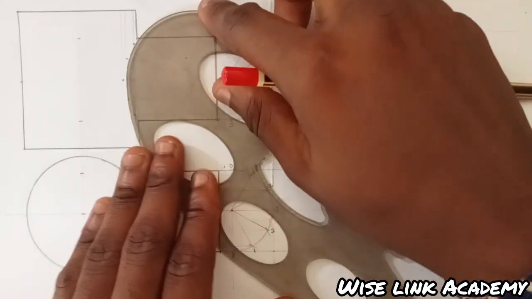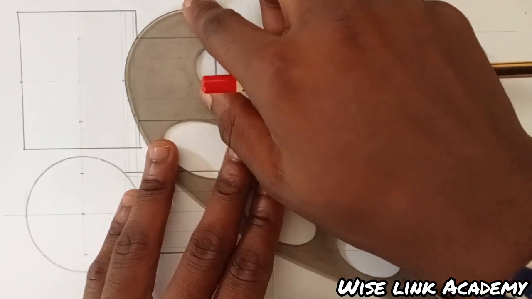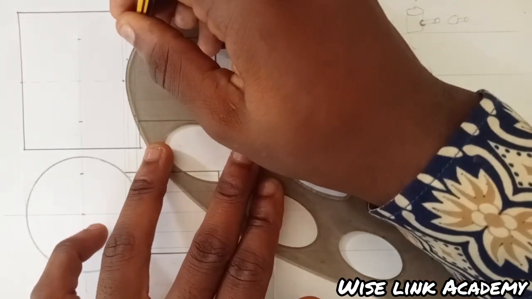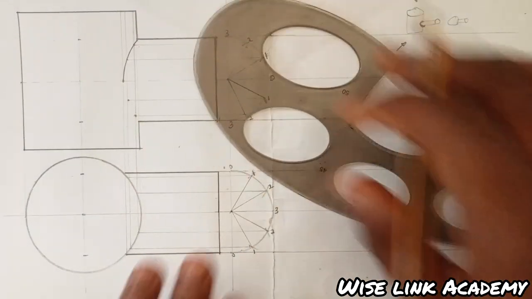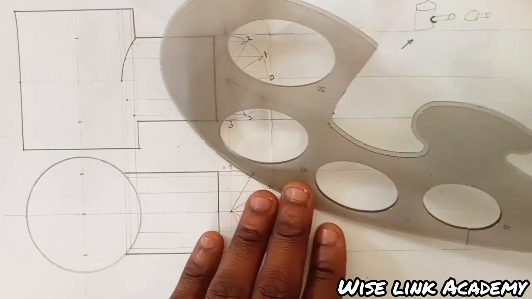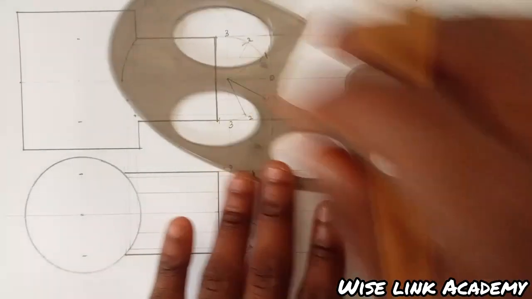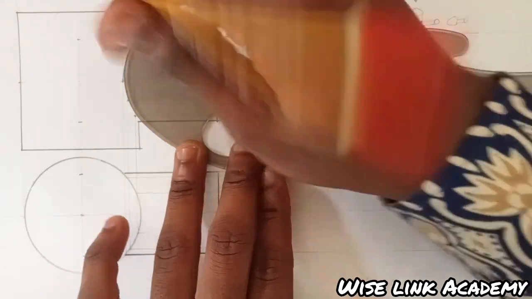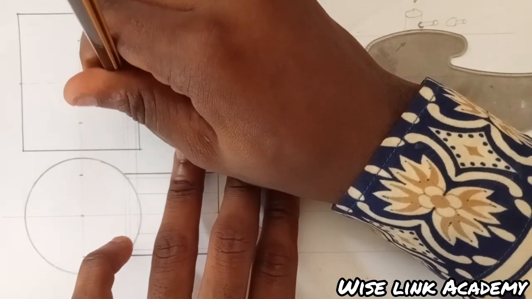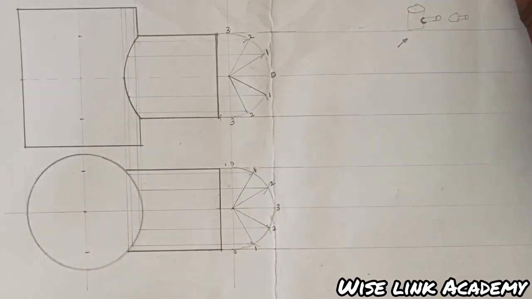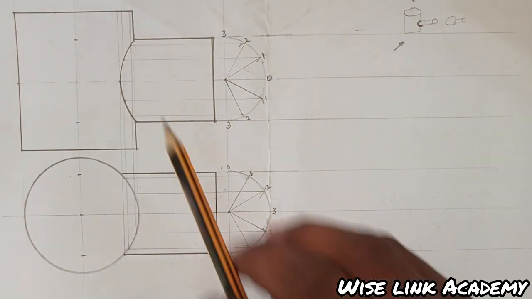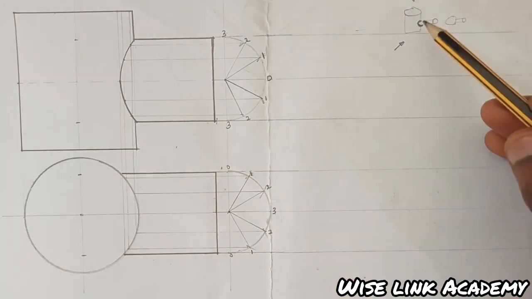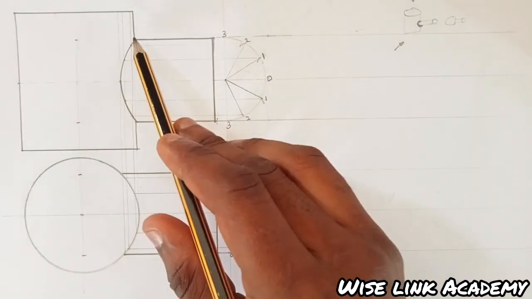So I'll connect this to be this way. Take my set square, connect this together. As you can see, I'll take it this way. Connect this point here to this together. So we have successfully drawn the interpenetrating arc of a two pipe together. So this arc here is this arc you are seeing here.